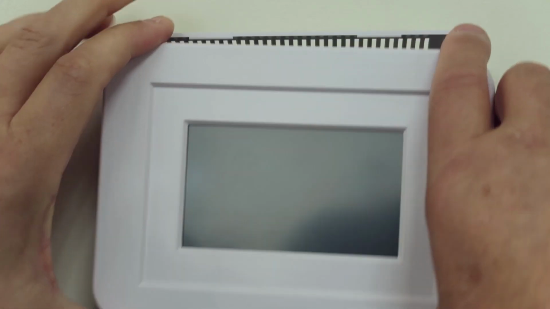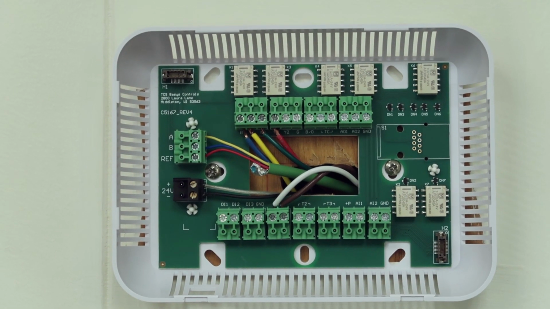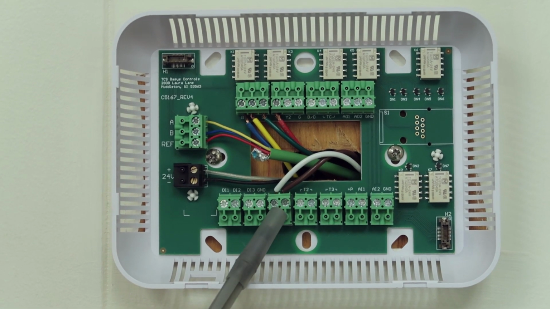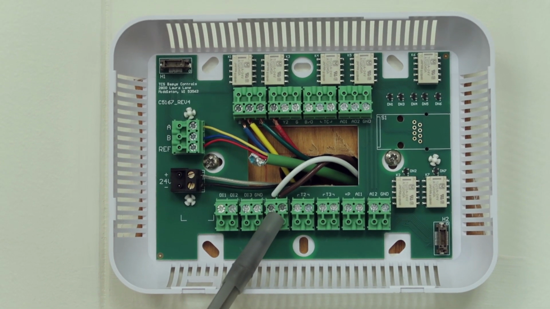Hi, this is Brian with TCS, and in today's video we're going to show you how to use a remote sensor with the UbiquiSTAT. To start with, any remote room sensor, whether it is a single zone sensor or a zone averaging kit, will be terminated on the T1 terminal block of the UbiquiSTAT.